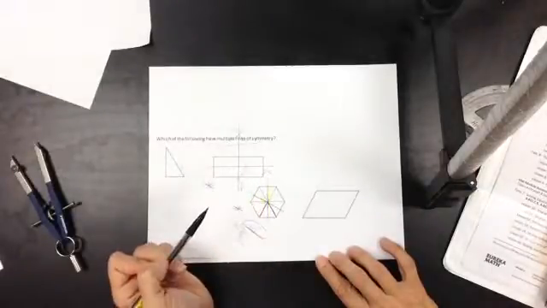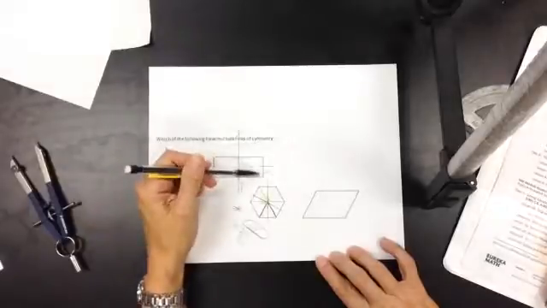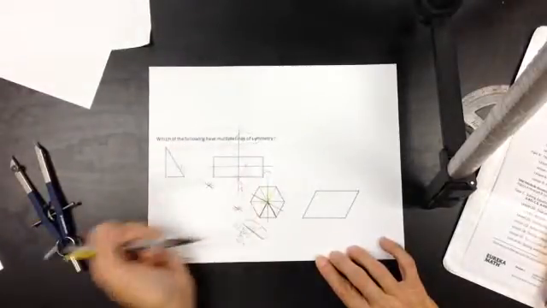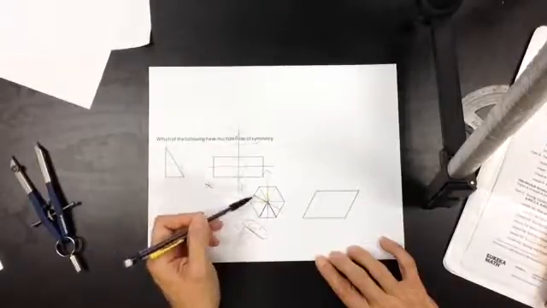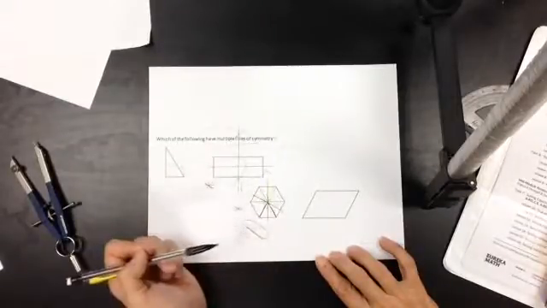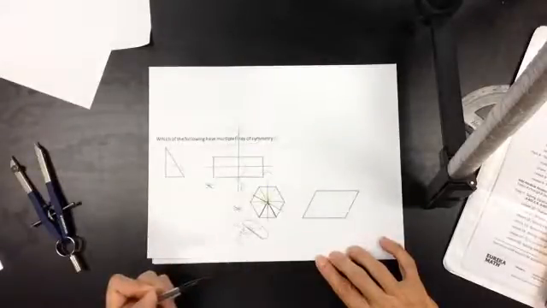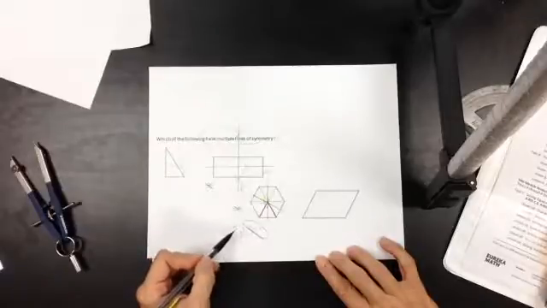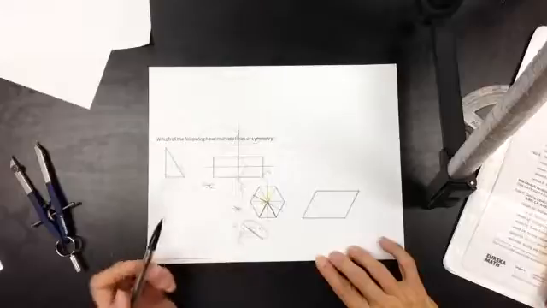Not a regular polygon because these sides are bigger than these sides. This is a regular polygon. All the sides are equal in measure and all the interior angles are equal in measure. That's another reason we also know that each interior angle is 60 degrees because it's a regular hexagon, 6 sides. We can divide that and we would get all of our interior angles being 60 degrees.